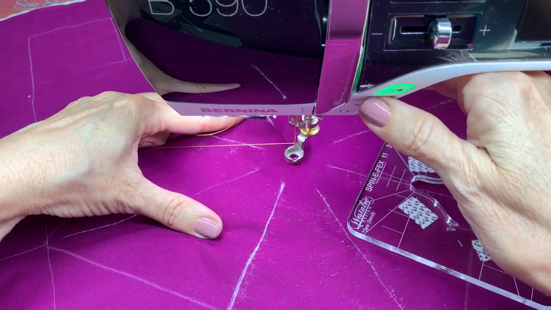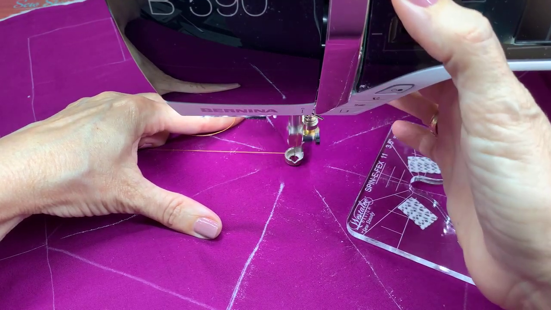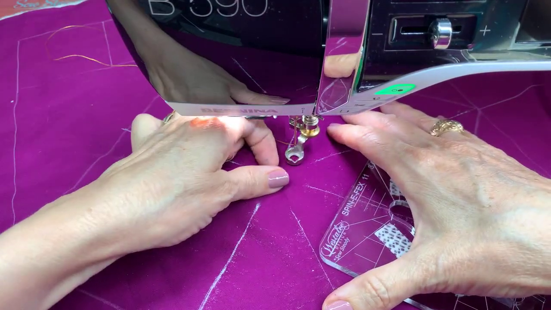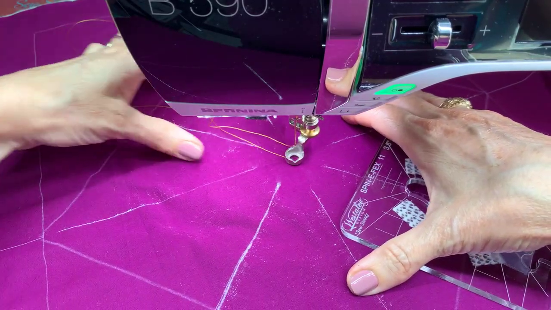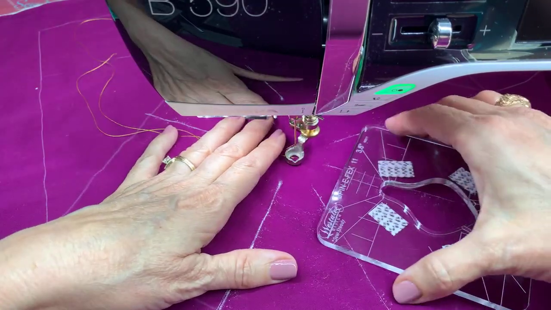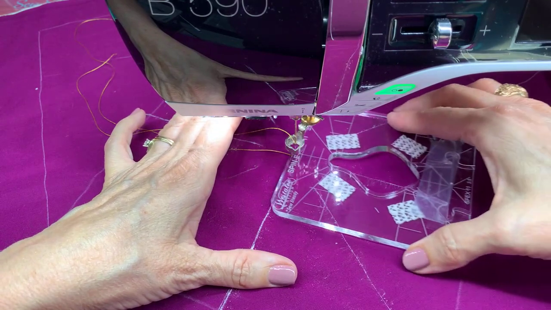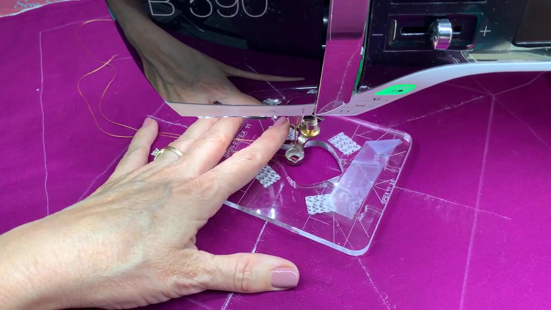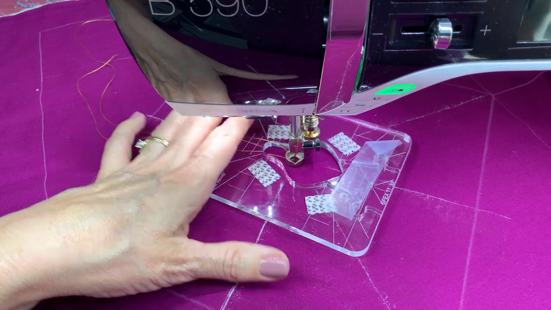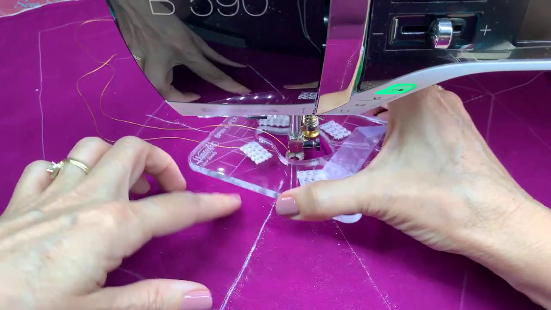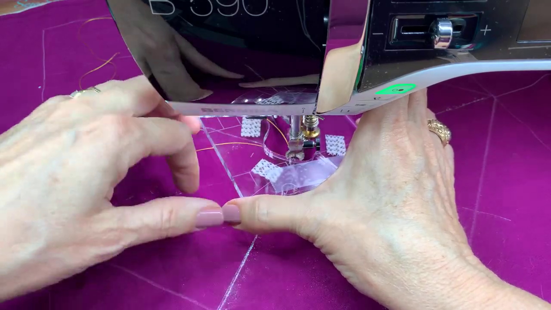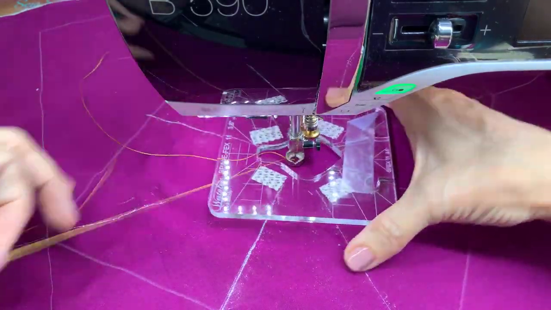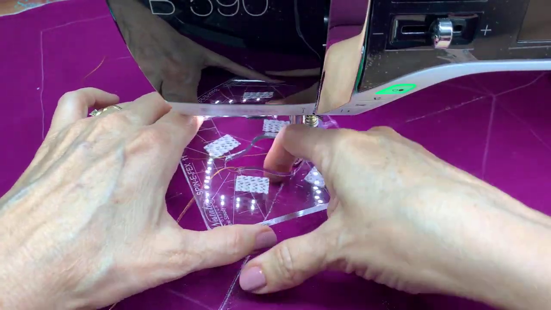All right, needle down, pick up my bobbin thread. We always want that on the top. This design has the potential to have a lot of thread building up in the center. So if you want to use maybe a little bit lighter weight thread, that might be a good idea. I'm not. This is a 40 weight thread, but that is just something that I noticed. I noticed that it's got a lot of thread building up.